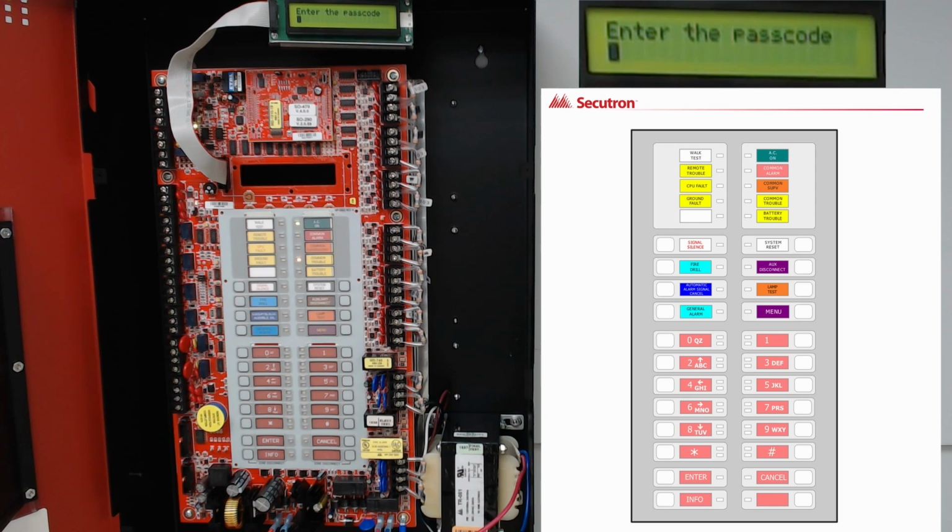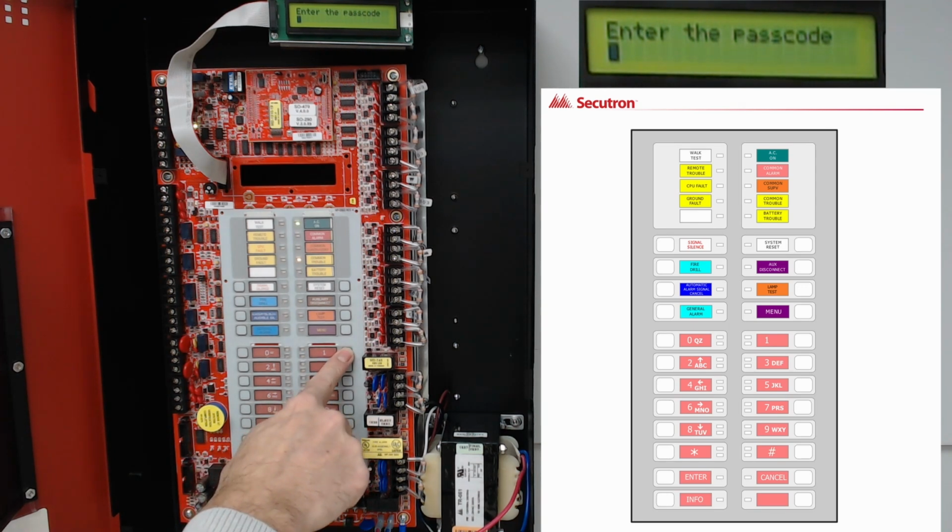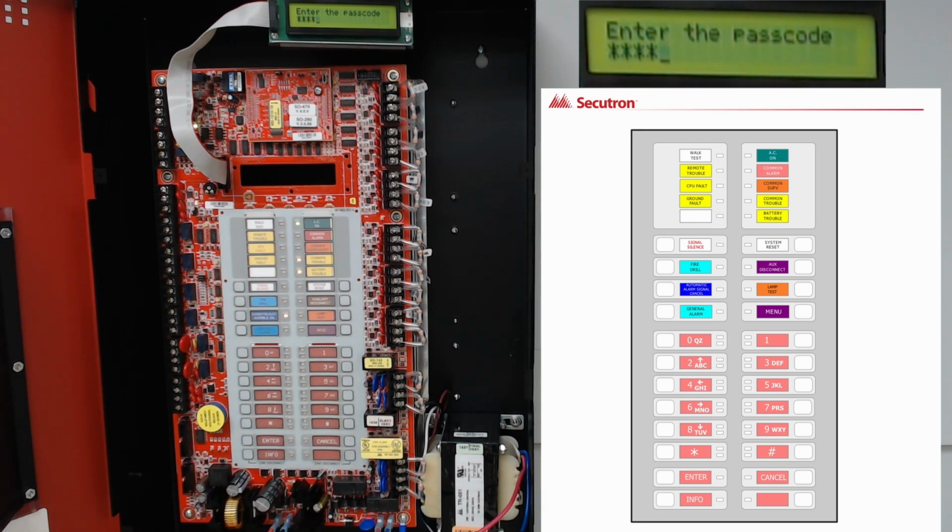You'll now have to enter a passcode to get to the menu options. The default passcode is 1111. A passcode can be 4 digits long with a maximum of 10 digits, and they must be numerical values. Once you've entered your passcode, select Enter to enter into the command menu options.